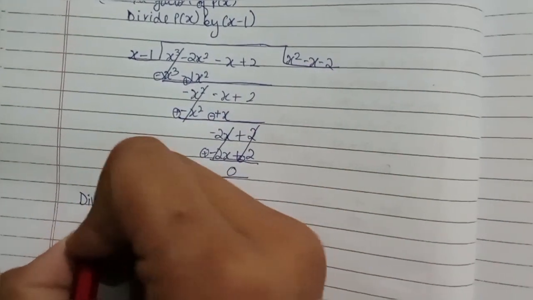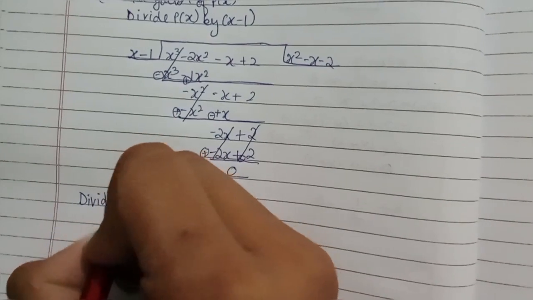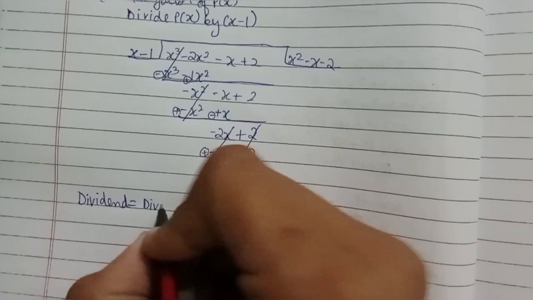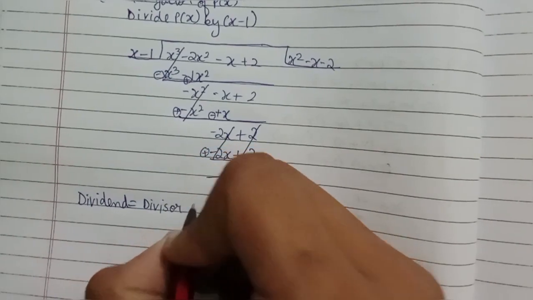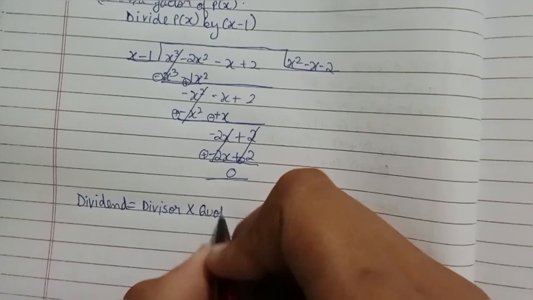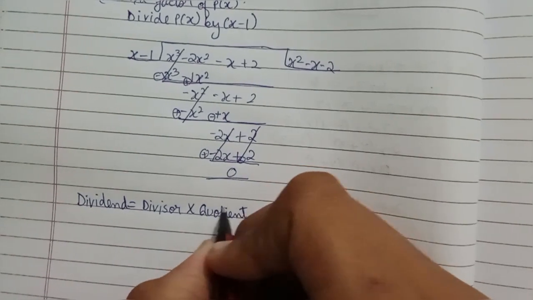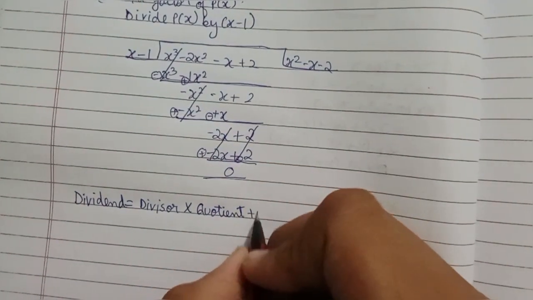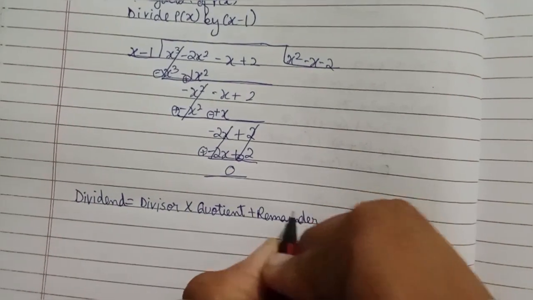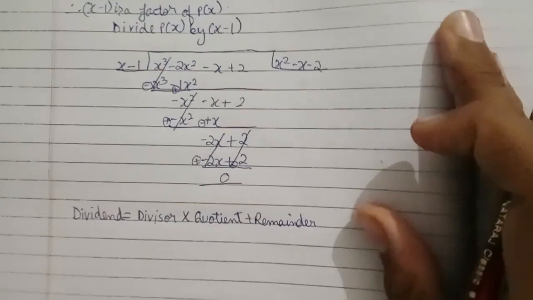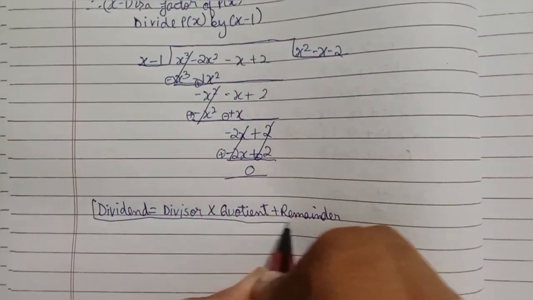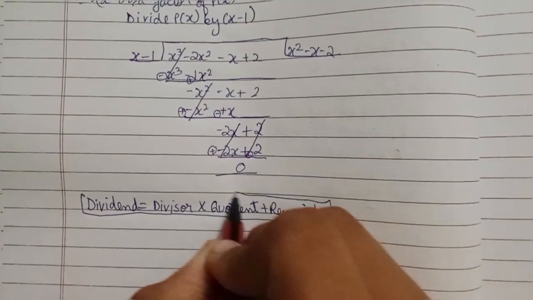dividend equals divisor into quotient plus remainder. So this is the main formula. You can also write it in a box.